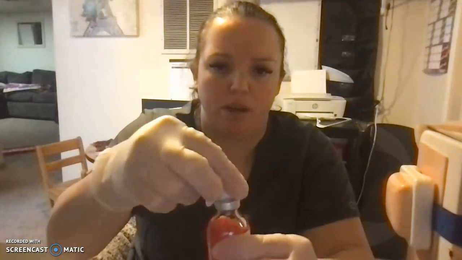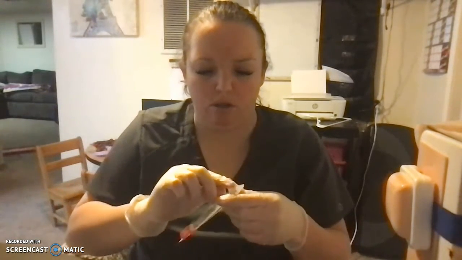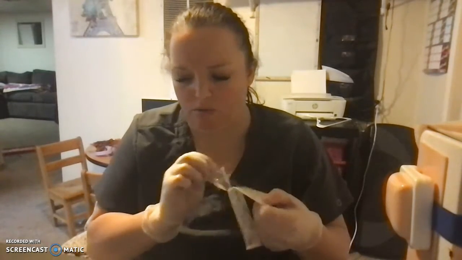Okay, so first I would start by cleaning the top of my bottle with an alcohol swab to avoid contamination. Next, I would open my needle. Actually, before I do these, I'm going to assess my patient's skin. So this is going to be my patient's abdomen, about 2 inches from the umbilical area. Ask my patient which side that they had their last injection on, because I want to rotate sites and not do it on the same side every time.